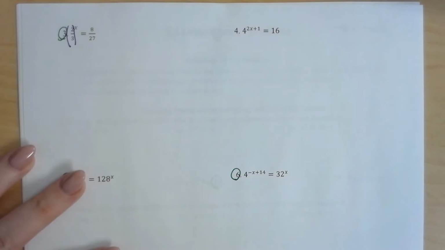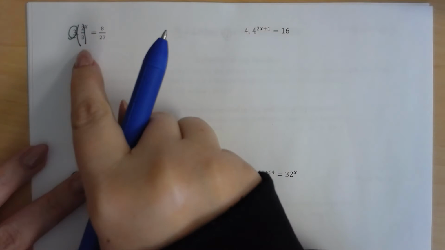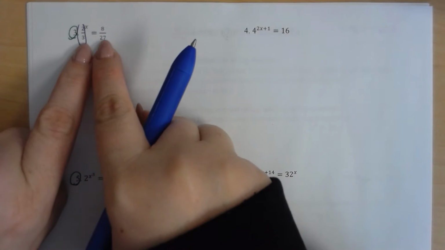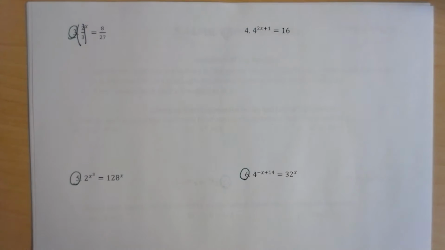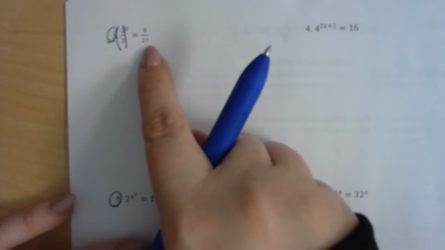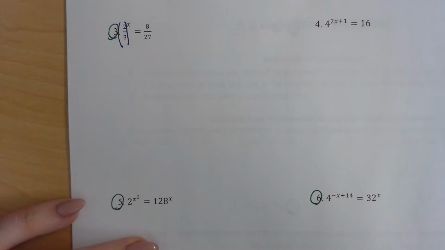So number 3, this should really have parentheses in it. I keep forgetting to add them. So we have 2 to the third to the x, and then 8 over 27. Well, because the bases aren't the same, we can't look at the exponents yet. So we have to change 8 over 27 to be 2 over 3. There we go.